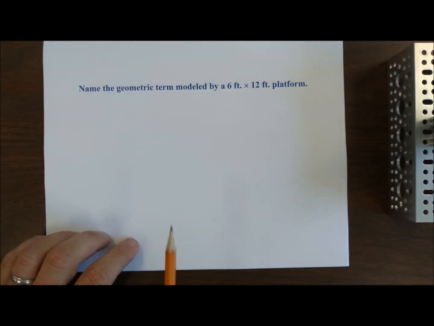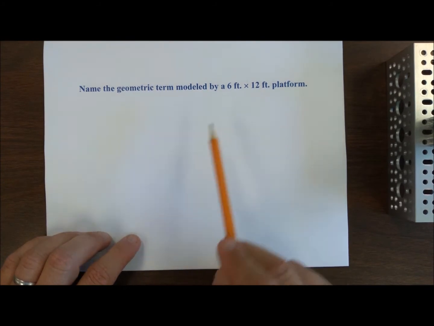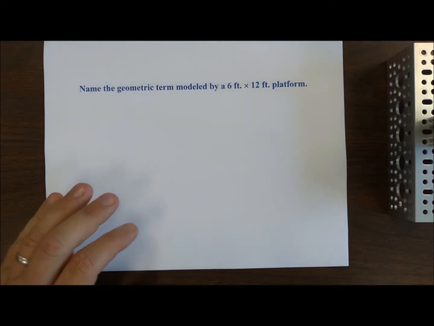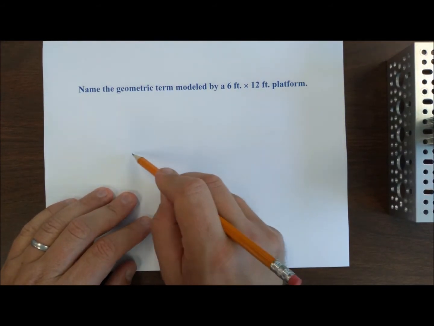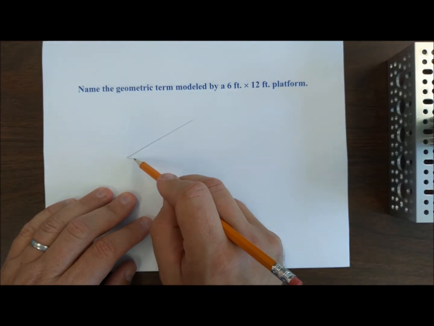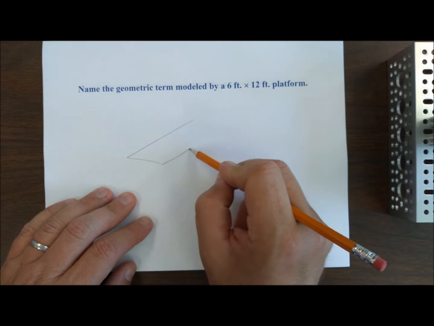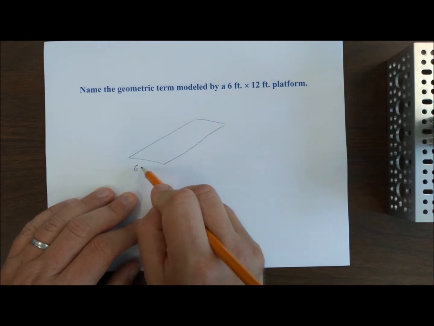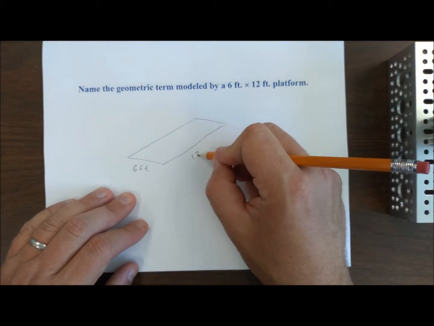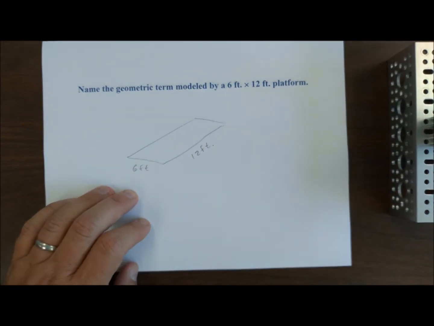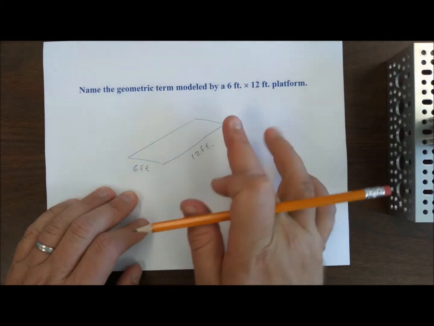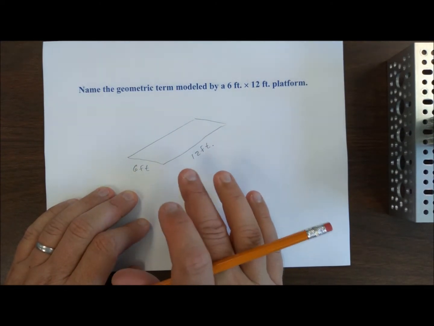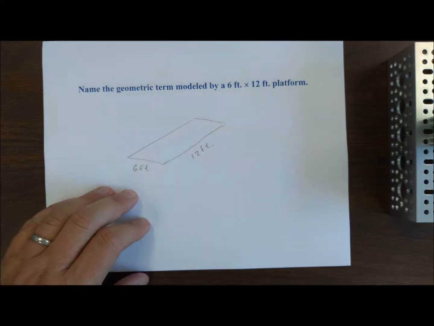Could we name the geometric term modeled by a 6-foot by 12-foot platform? So there you might picture that as, if we were to try to draw this two-dimensionally, maybe we have a platform that's shaped like this, that's 6 feet wide and maybe 12 feet long. And you can probably picture when I draw that out that that looks like, it's not a point, it's not a line, that would represent a plane.